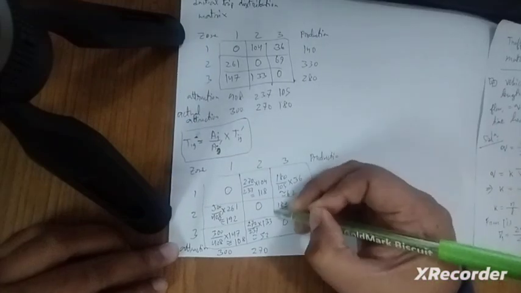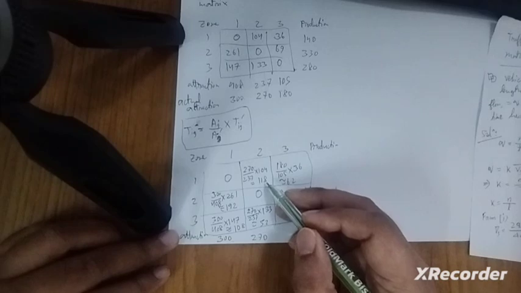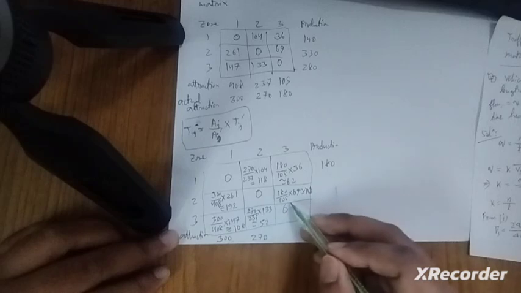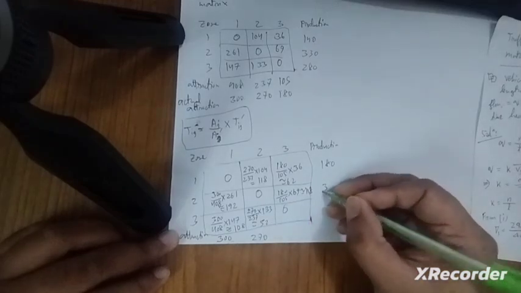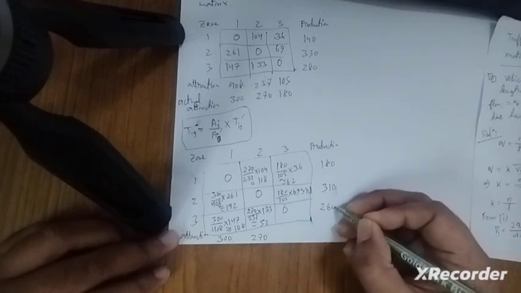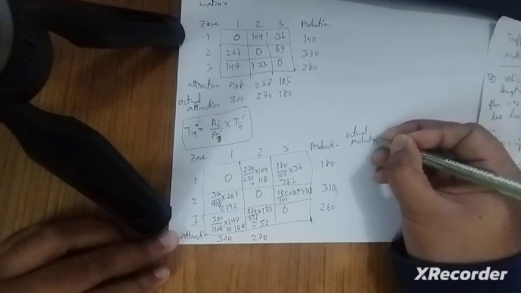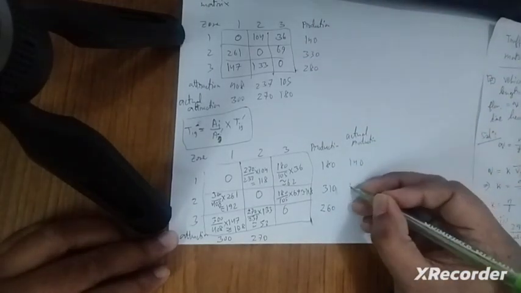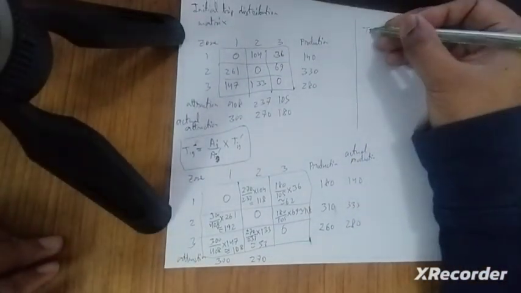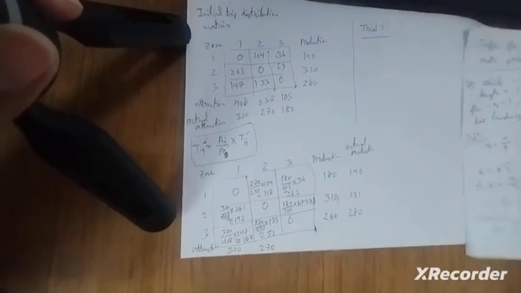Now adding up, 118 and 62 give us 180, 192 plus 118 gives us 310, 108 plus 52 gives us 260. But what was our actual production in the question? The actual production was 140, 330 and 280. So now we have to go to trial 2. This is the last trial. We do not need to do more than 2 trials.